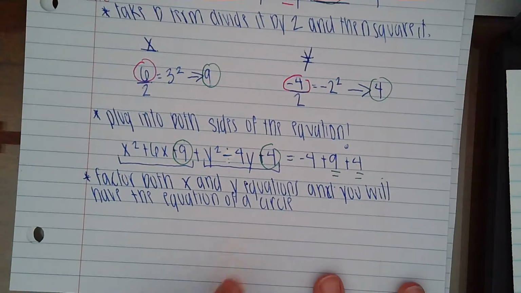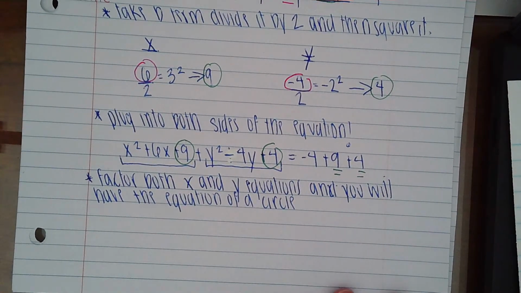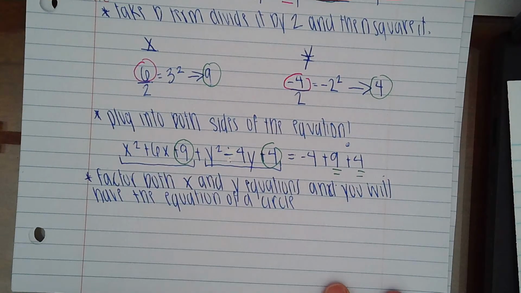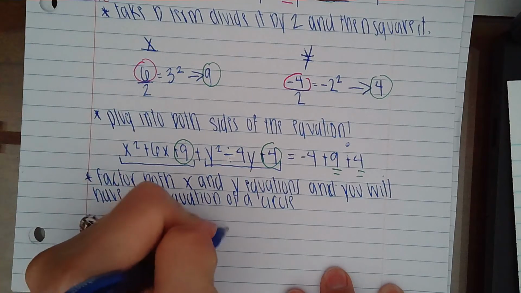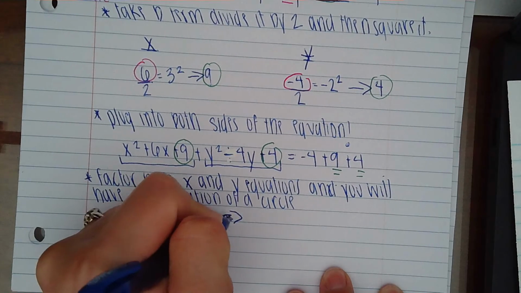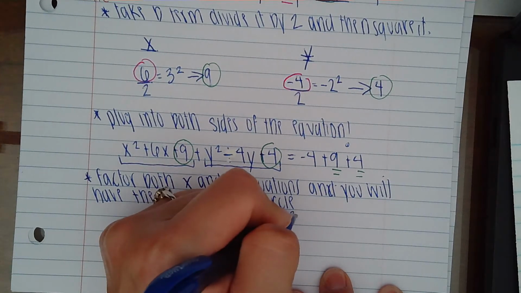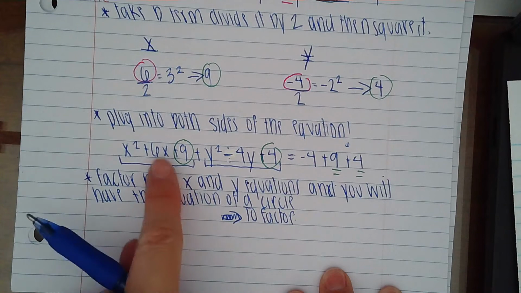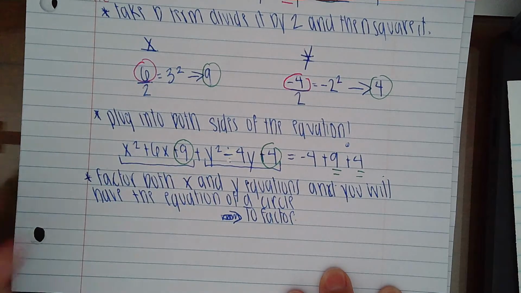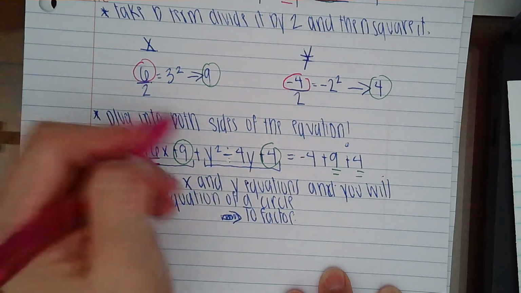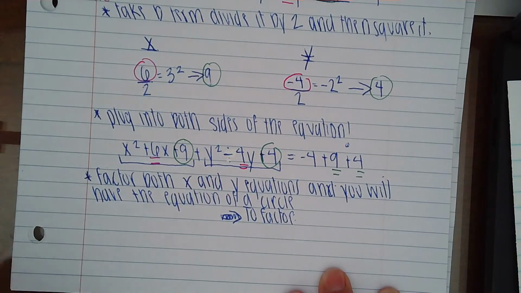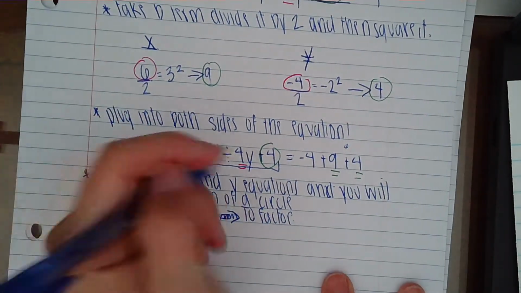Okay, so you might be like, oh shoot, Mrs. Black, I forgot how to factor. Well, that's okay because they're both perfect square trinomials. To factor, look at the b term, whatever the b term is. So in this case, it's 6, and in this case, it's negative 4, and divide by 2.